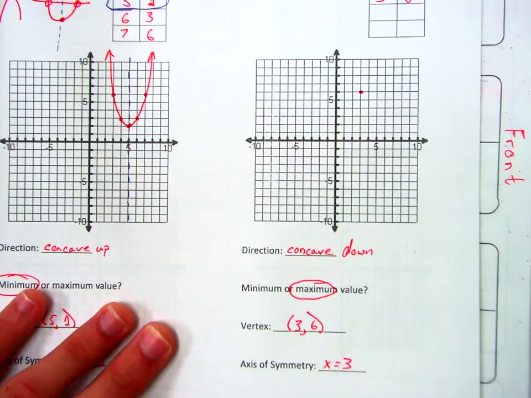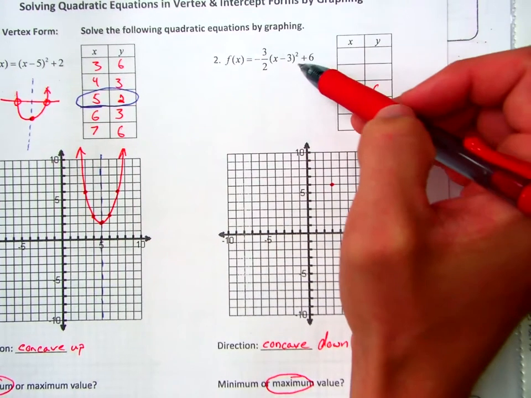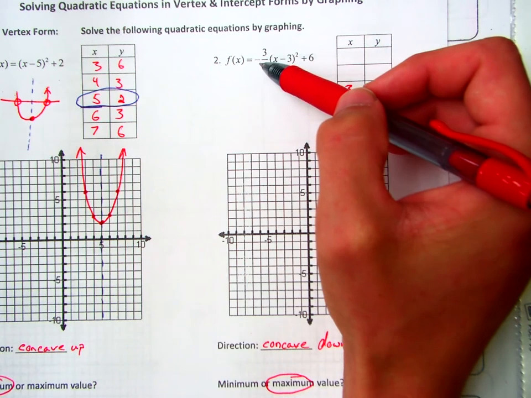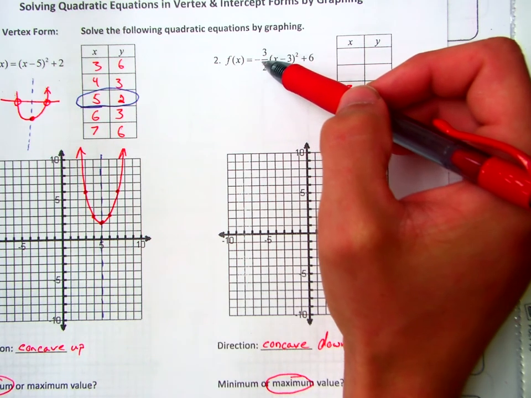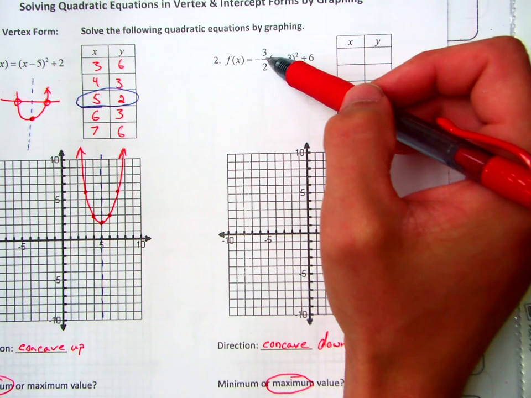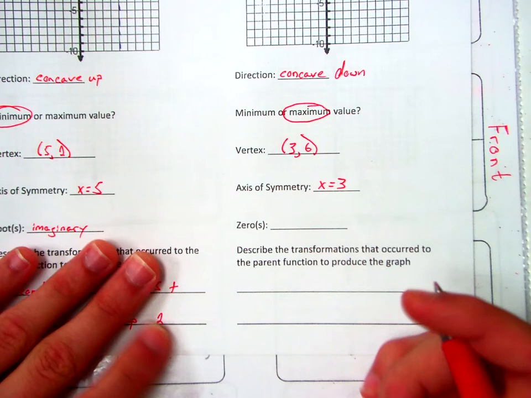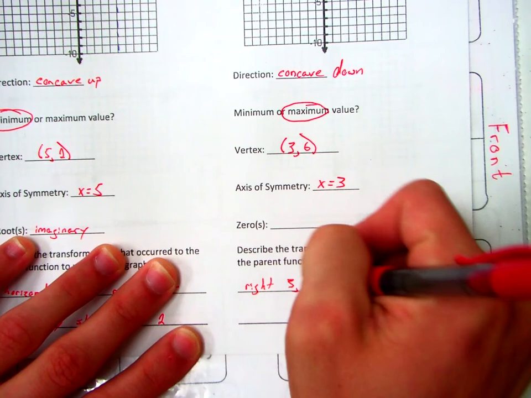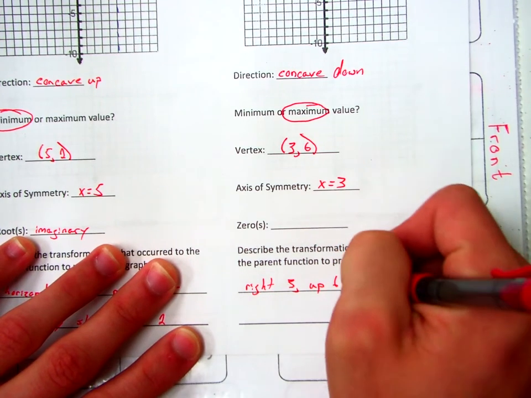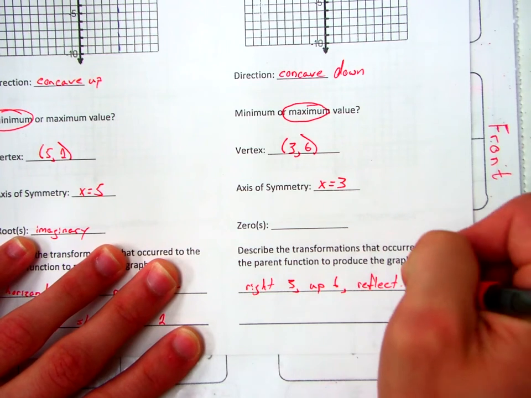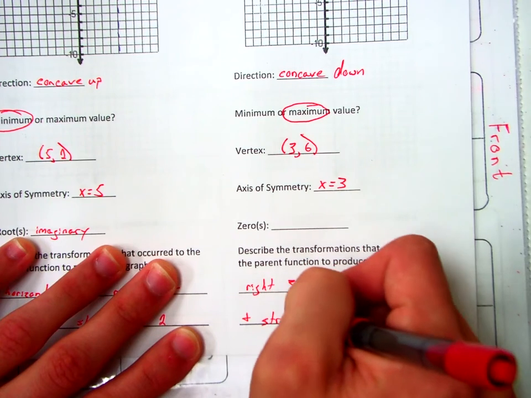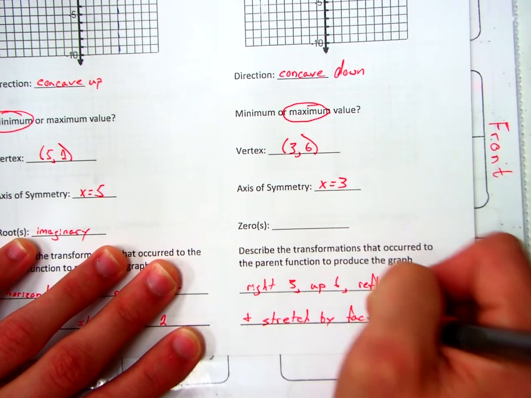So as far as the transformations are concerned, I'm going to look up here. We're going to say it shifts horizontally right 3, vertically up 6. It reflects over the x-axis because of that negative, so that means it's going to be facing down. And it's stretched by a factor of 3/2. So I'm just going to shorthand a lot of that stuff, but I'll say right 3, up 6, reflect x-axis, and stretch by factor of 3/2.